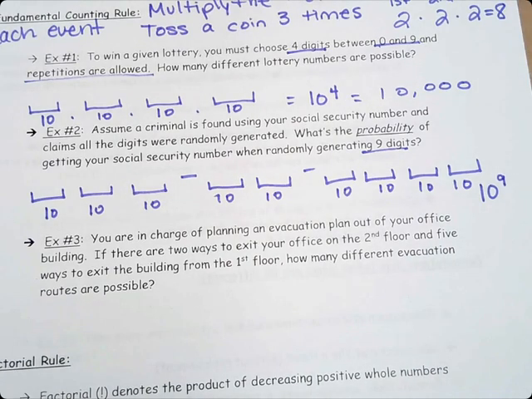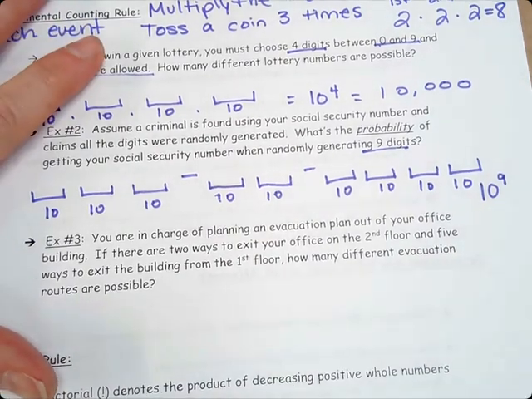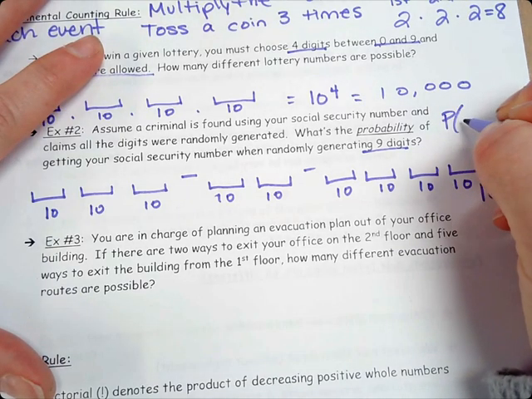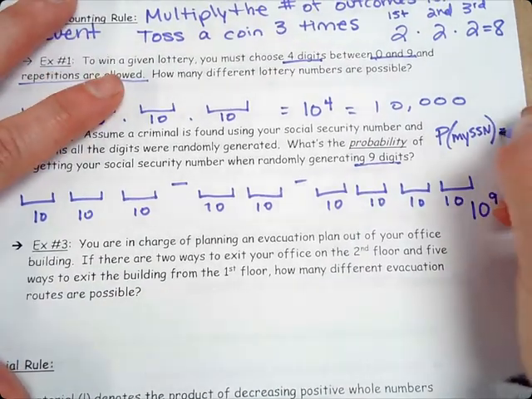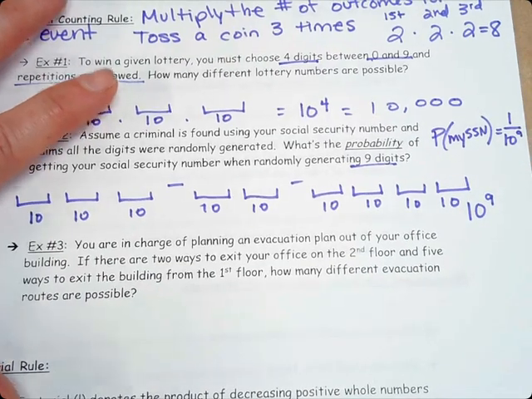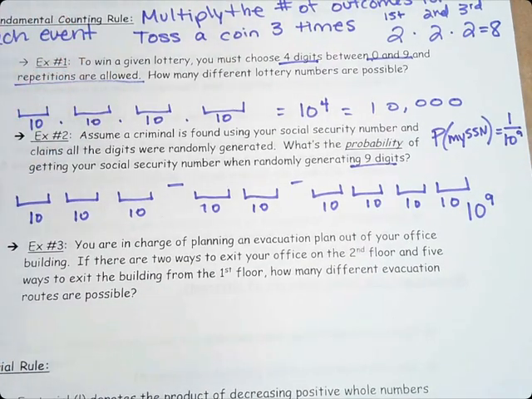What do y'all think the probability would be then? Probability of my social security number would be 1 out of that 10 to the 9th power. Because order matters.